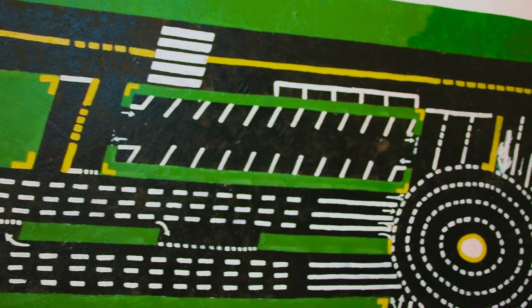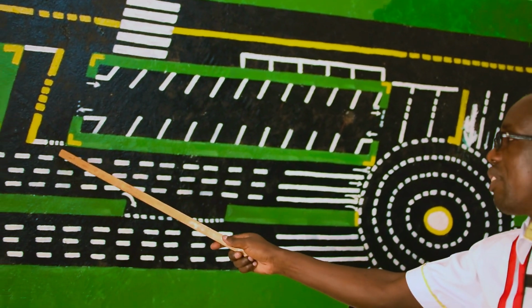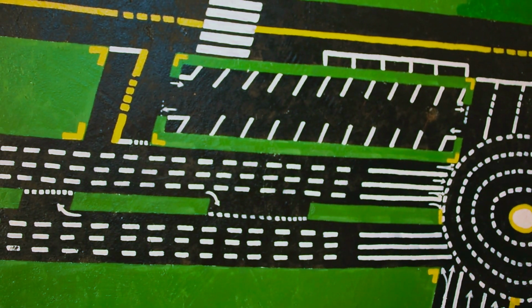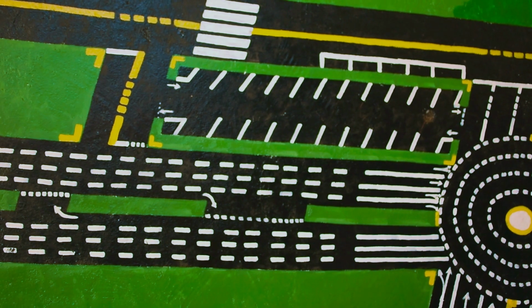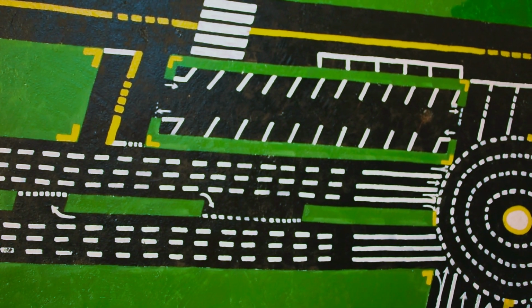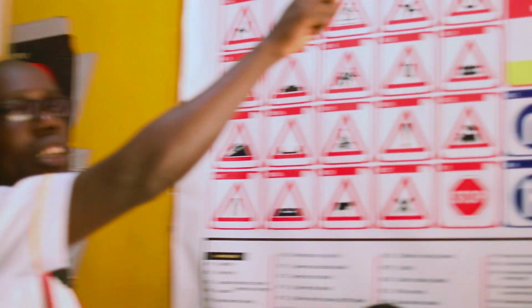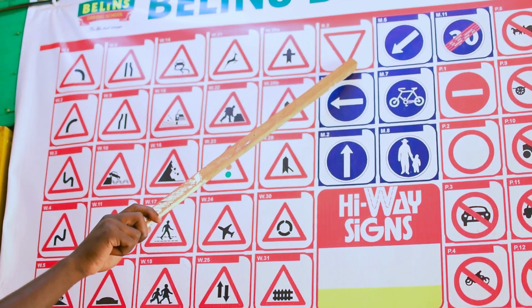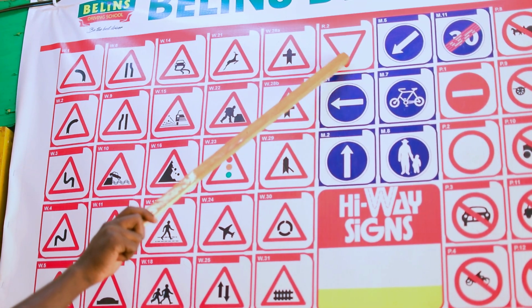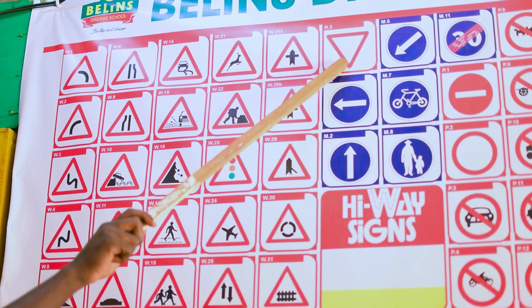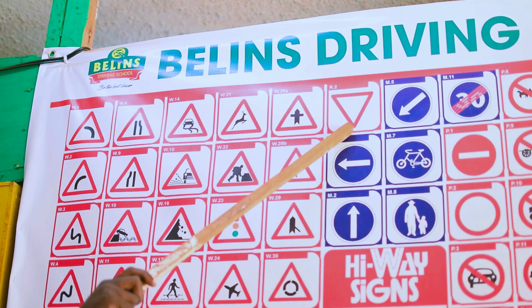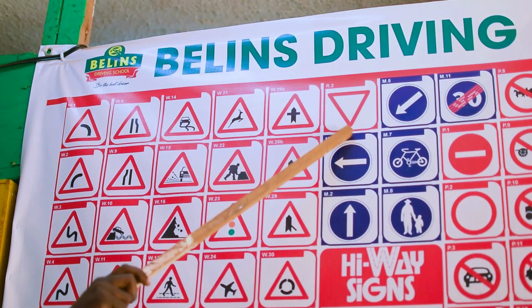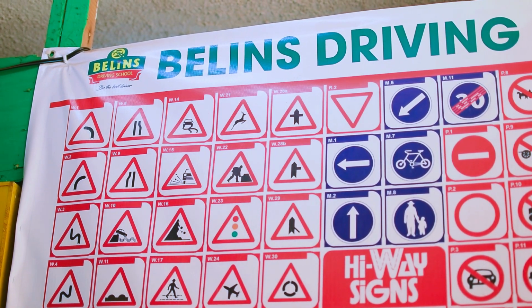Sawa. This one is a white broken line. A white broken line represents a giveaway sign. The giveaway sign is this one here, represented on the model town board by a white broken line. So that's a giveaway sign.